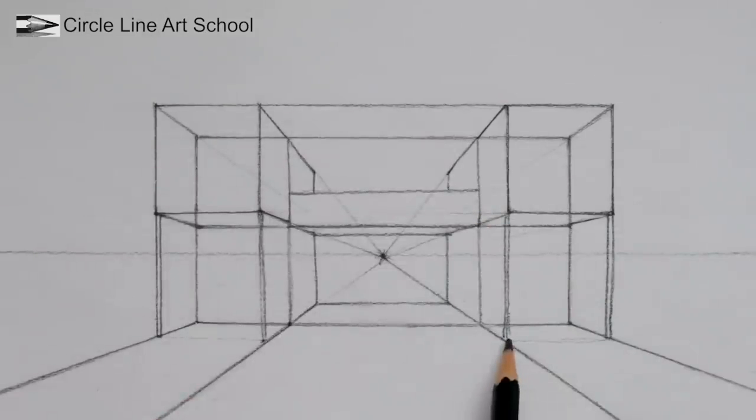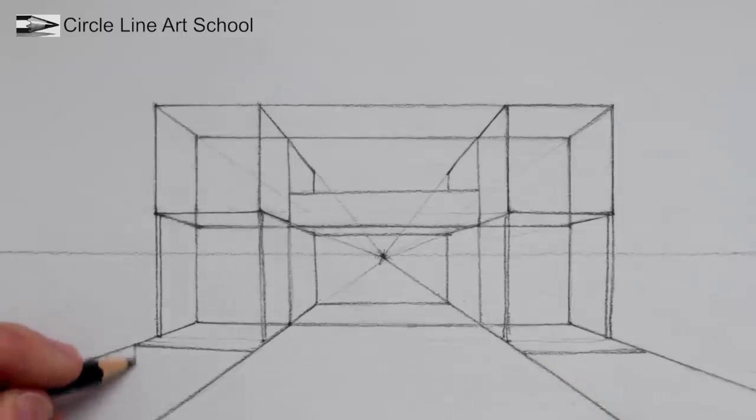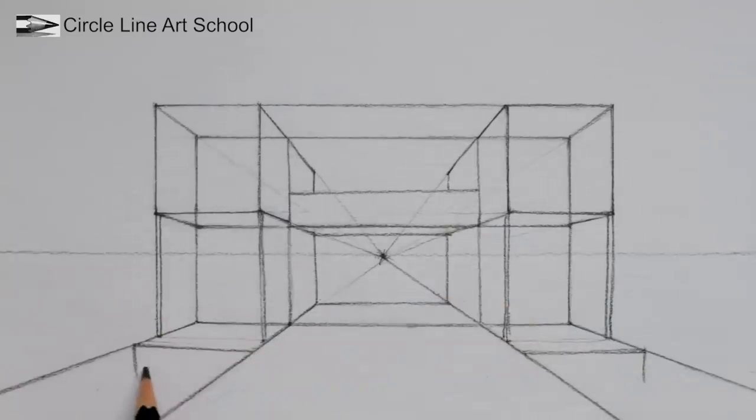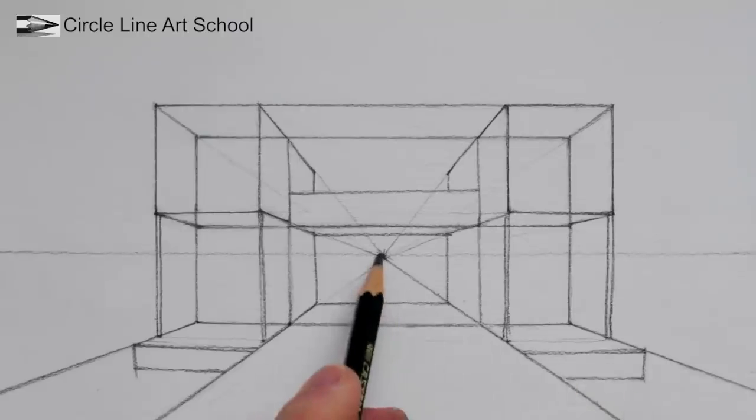Next, we could draw a depth to these two areas using horizontal lines and diagonal lines going from our vanishing point. I think I'll make these two areas into reflecting pools. So far, this drawing is symmetrical, left and right symmetry. I'll keep it that way to make it simple.